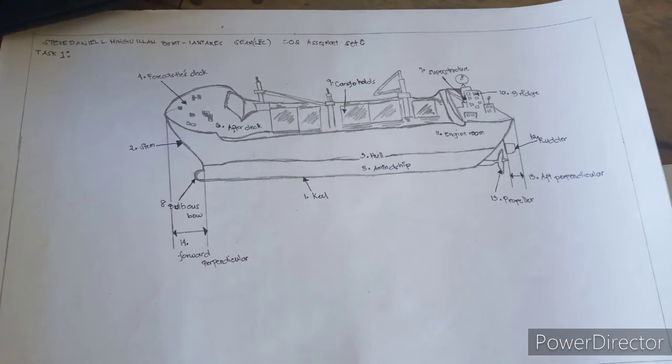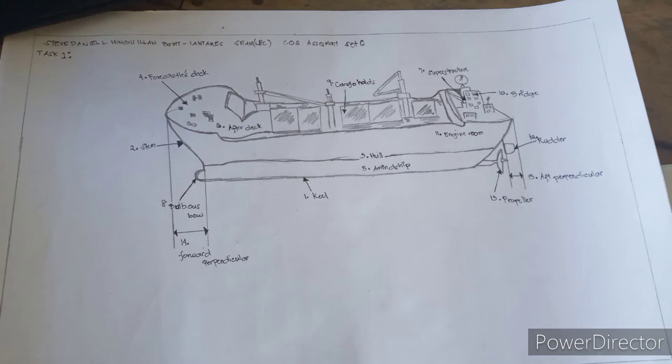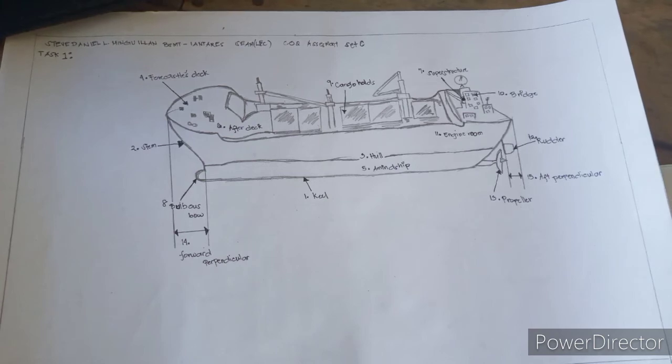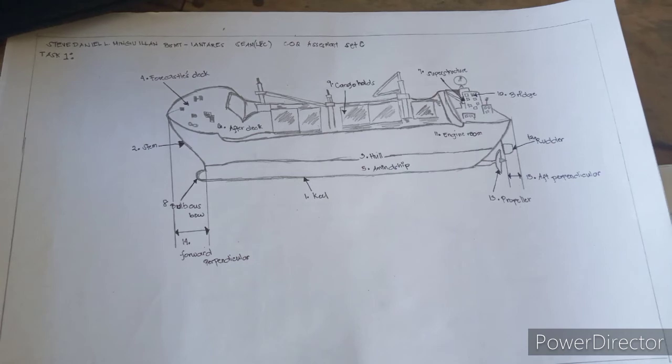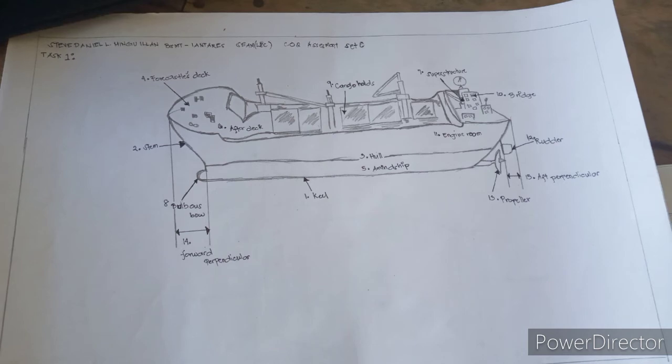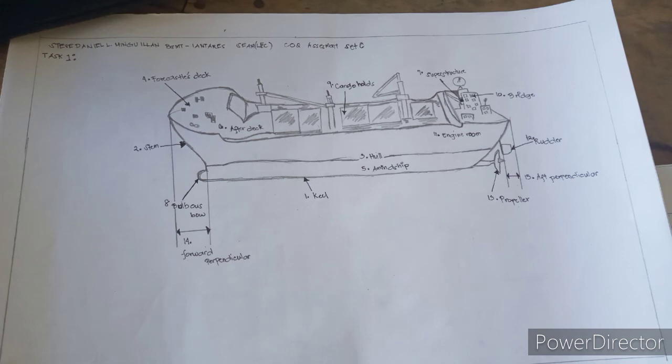engine of ship. Forward perpendicular, a vertical line through intersection of the foresides of stem, which waterline on which the length is measured. Aft perpendicular, vertical line that intersects the forward side of the stem with the summer load waterline.